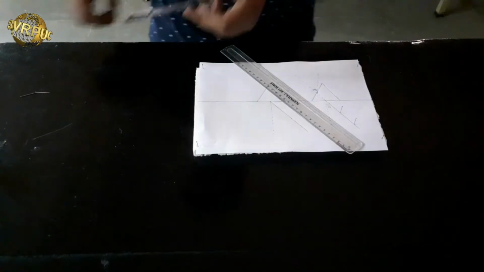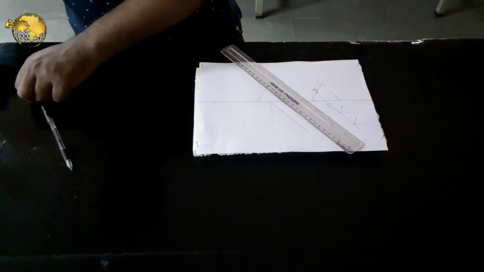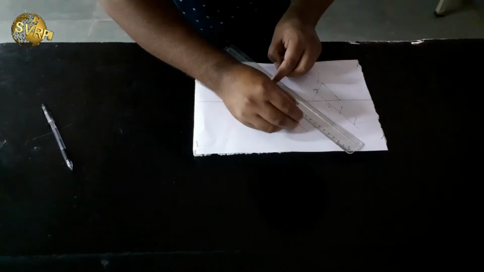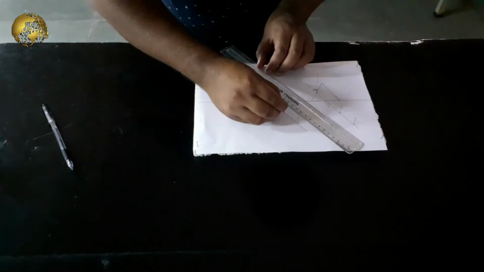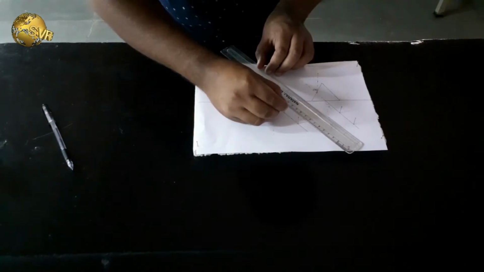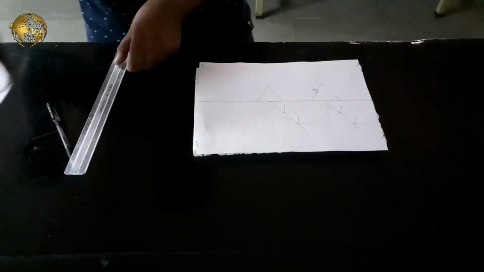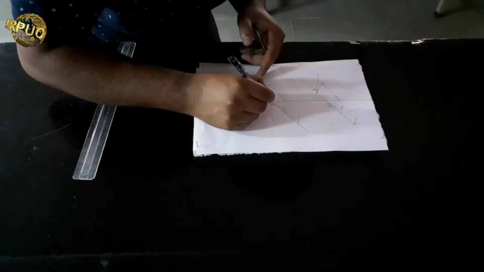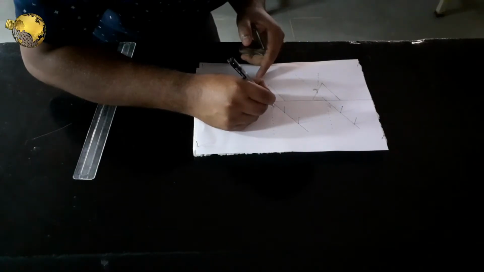Okay. I place the pin in the path of incident light. Need to be equidistant from the prism. So now I place the prism. This is for 40 degree.